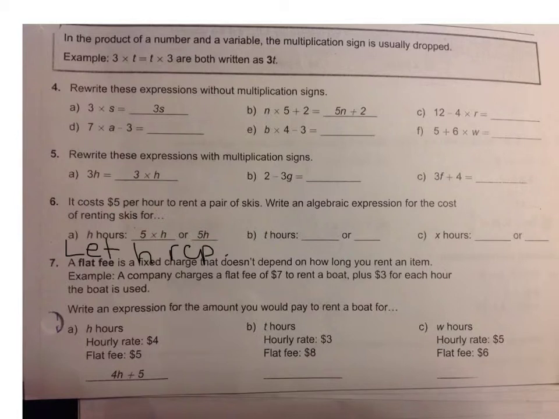A lot of questions we will come across have a flat fee. So a flat fee, it's a fixed charge. It doesn't depend on how long you rent. A flat fee would be your constant. For example, a company charges a flat fee of $7 to rent a boat. Then it's $3 each hour that the boat is used. And this comes up very often when we do algebraic expressions.